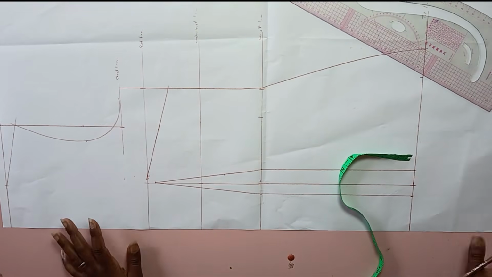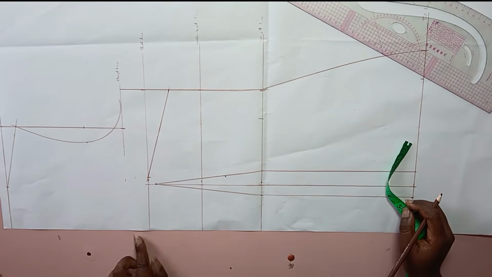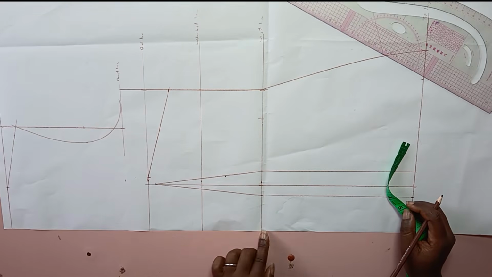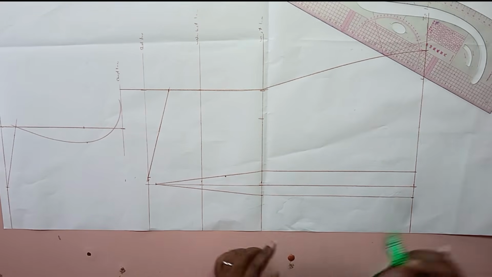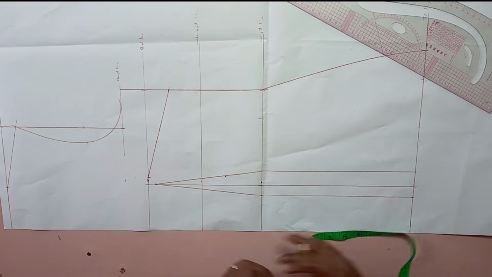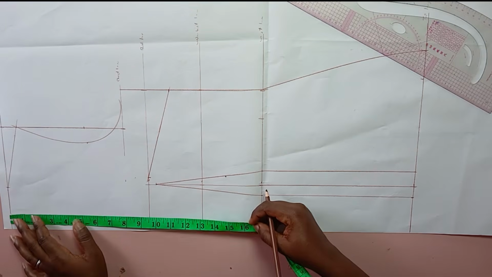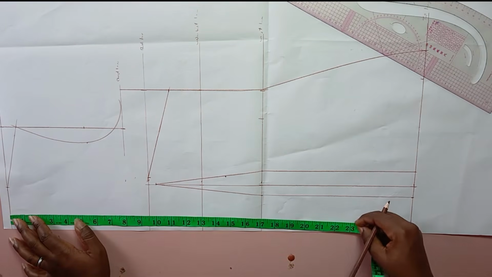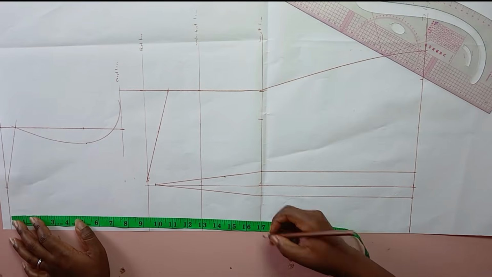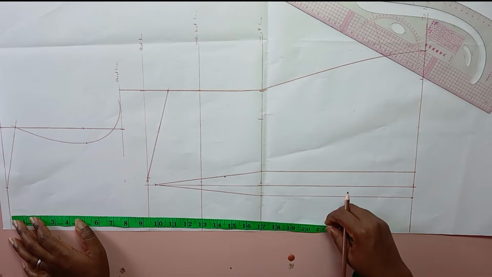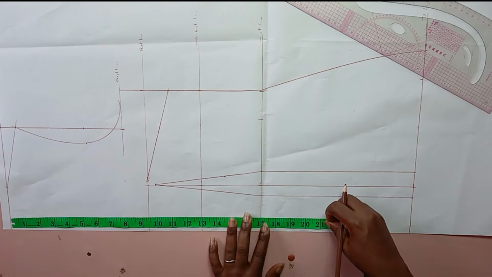Now don't forget that the zip is going to be at the front. So for this center front now, we are going to be having the zip. So where I want the zip to stop, I'm going to be measuring it. I want the zip to stop at 20 inches. Our half length is 17 inches, so I want the zip to stop 3 inches below the half length.